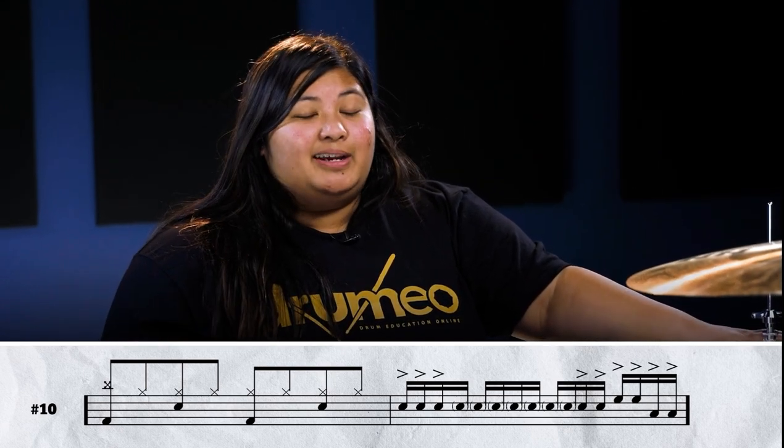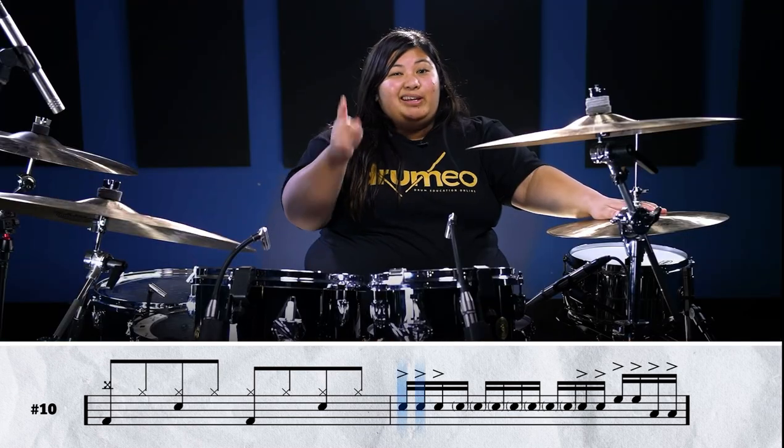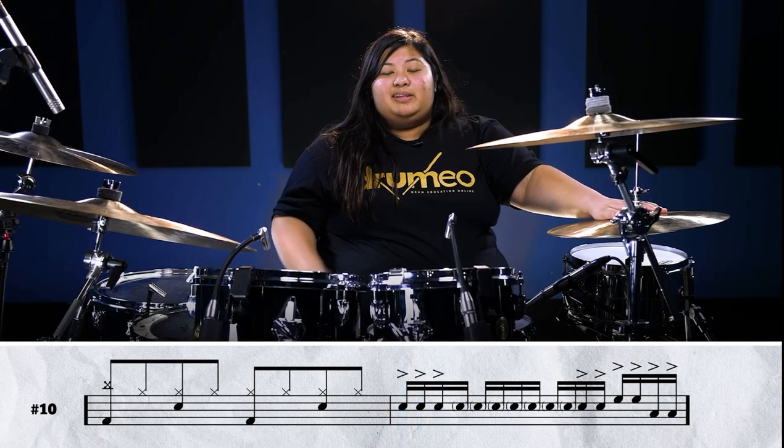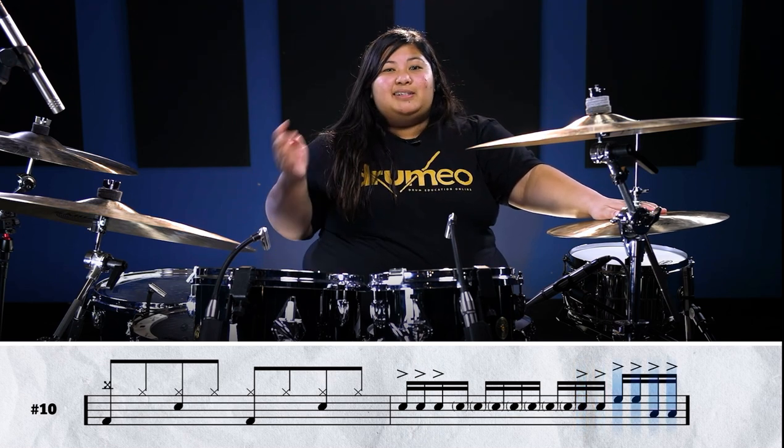We're going to be doing all 16th notes on all of the beats. 1E and a, 2E and a, 3E and a, 4E and a. However, the accents are going to land on 1E and also on the and of number 3, and also 4E and a of beat 4.